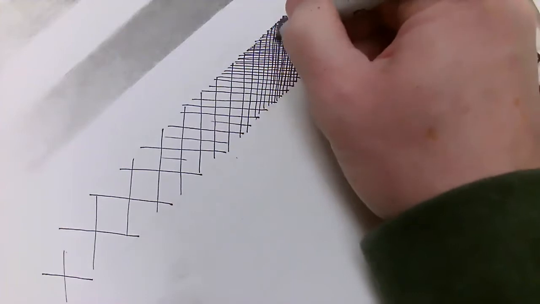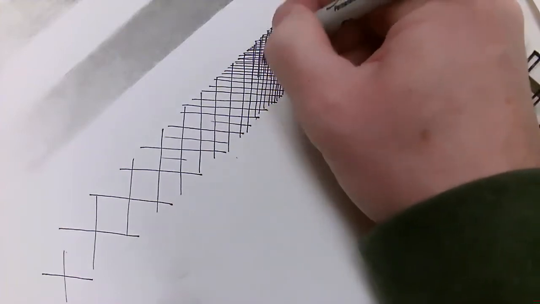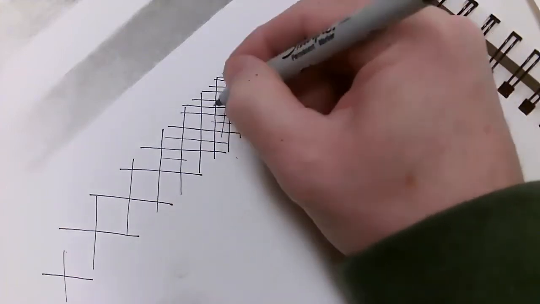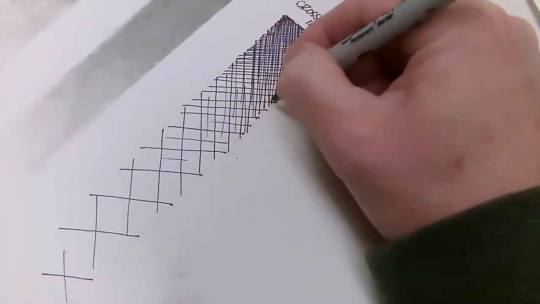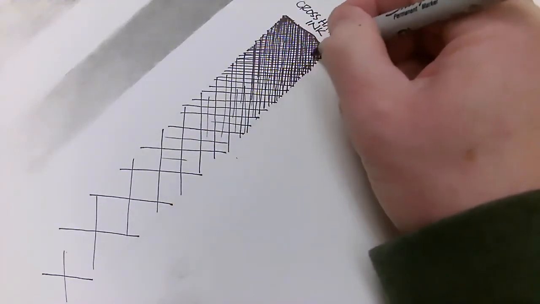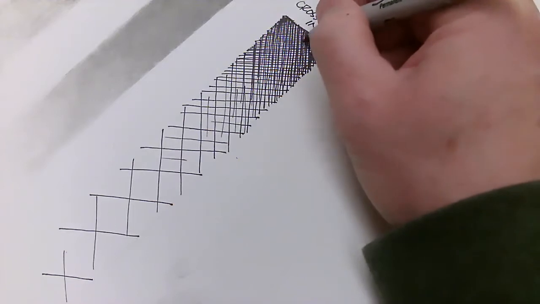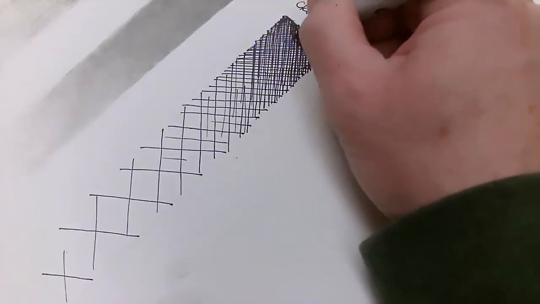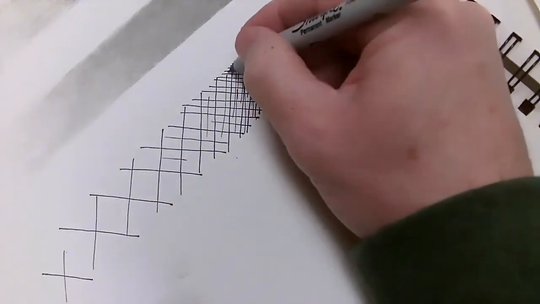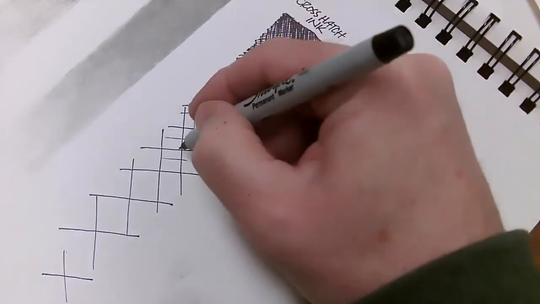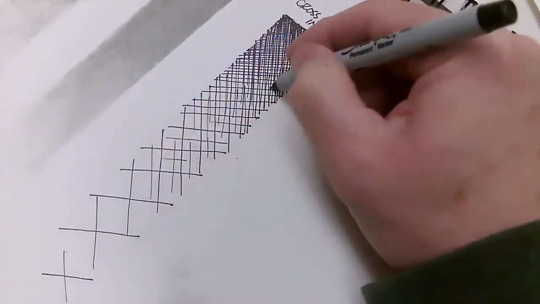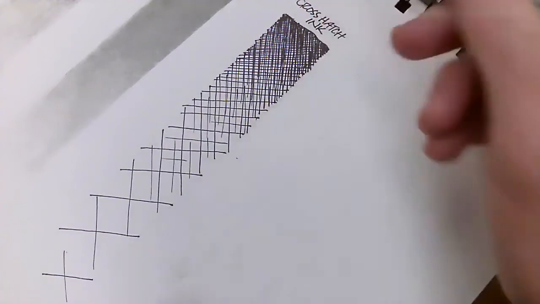Free hatching just means I'm not trying to be super organized anymore, okay? Because that might kind of keep you from getting this to look good as a gradation. Just kind of pile up some more hatches down here. Okay, enough that direction.